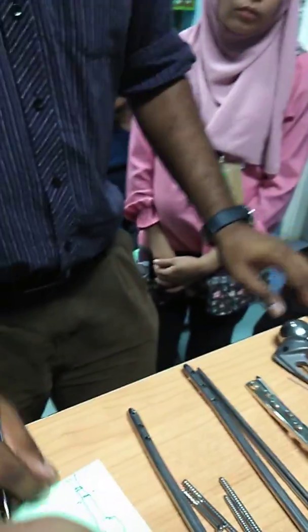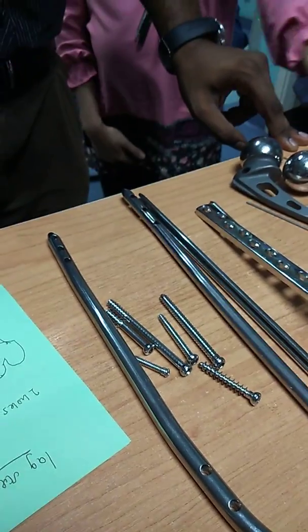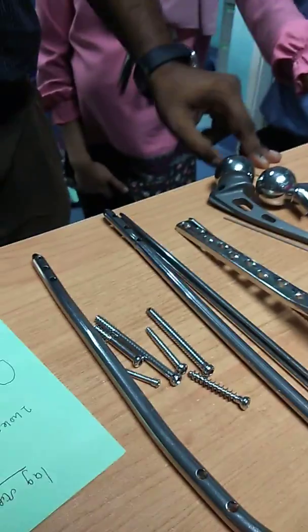The interlocking screws for that, is it specialized for that? You are using a normal cortical screw. Cortical screw. Okay.